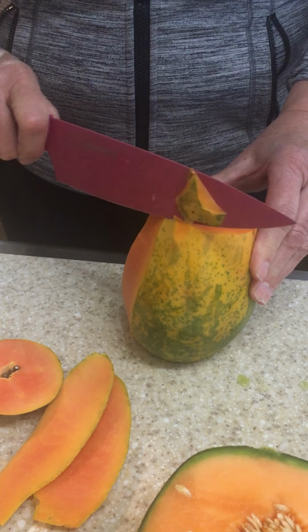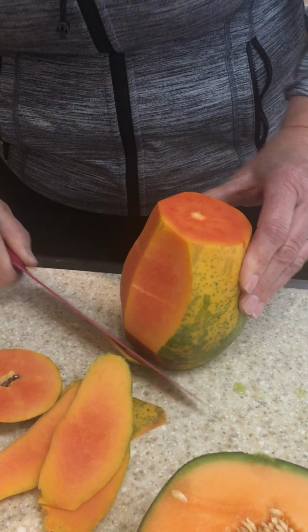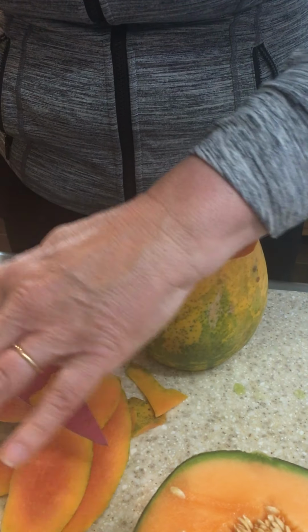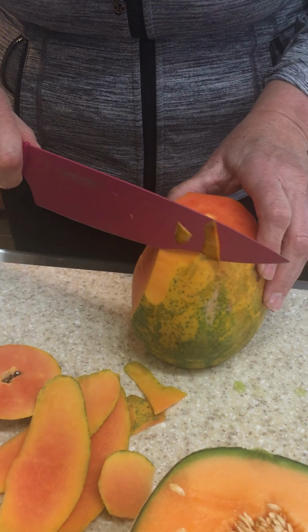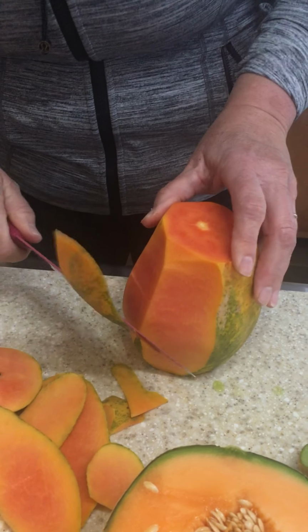But you're going to take the skin. I cut across each end to make it a little bit simpler to cut. It's not rocking because that curved bottom is gone. There we go.